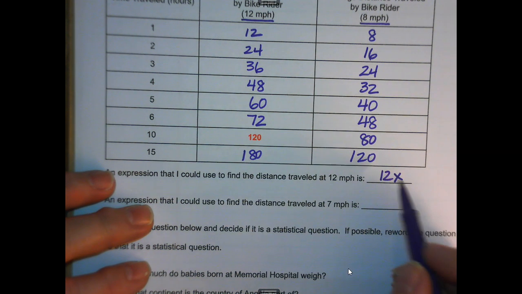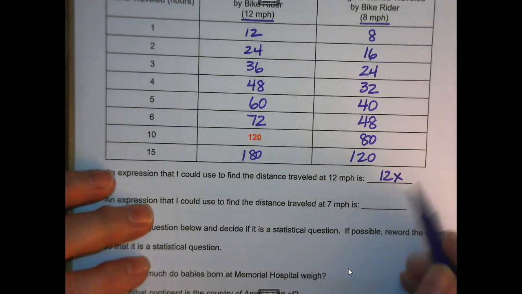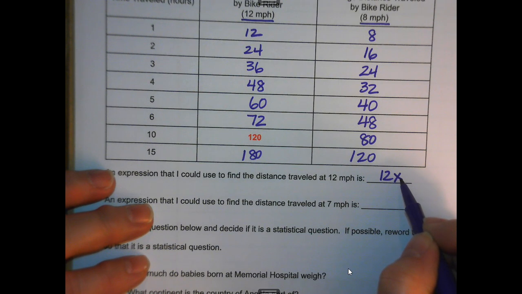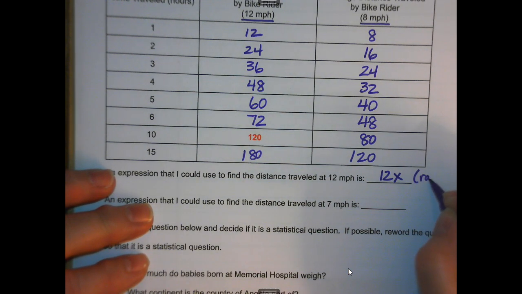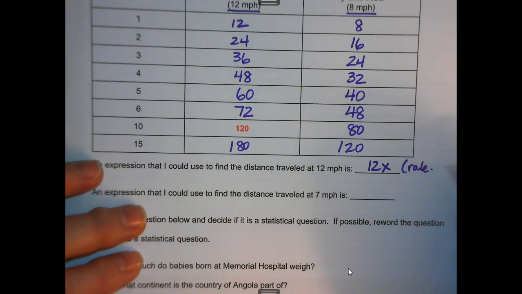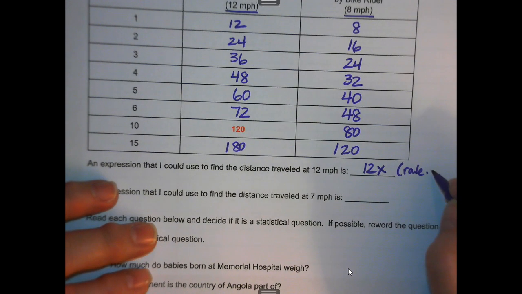So we have 12x, this is our expression for that one. And this is rate times time.